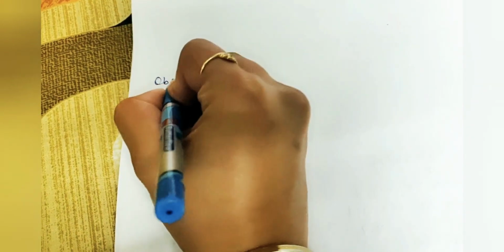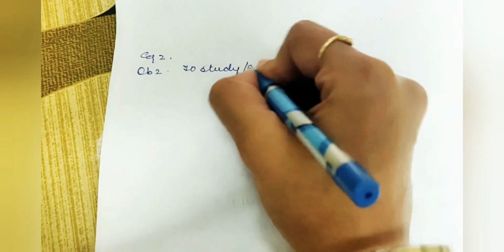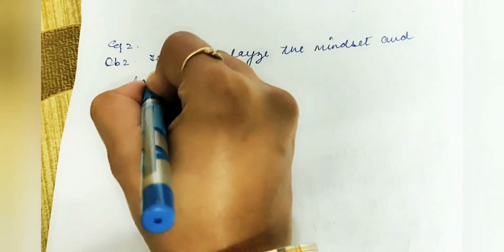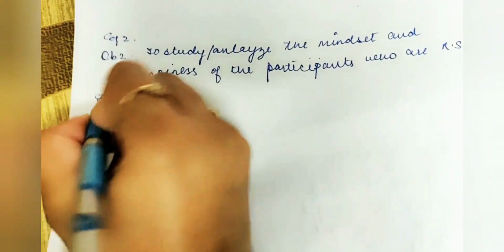Now second objective, means second example. To study, to analyze the mindset and happiness of the participants who are research scholars.